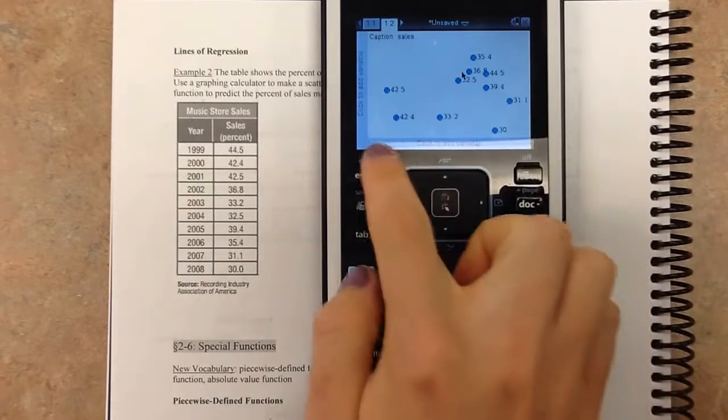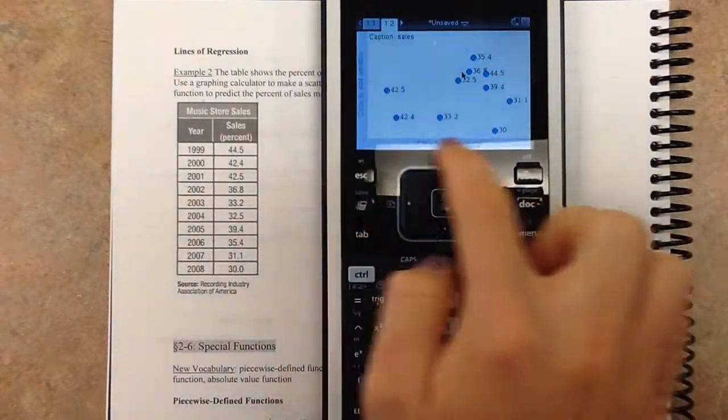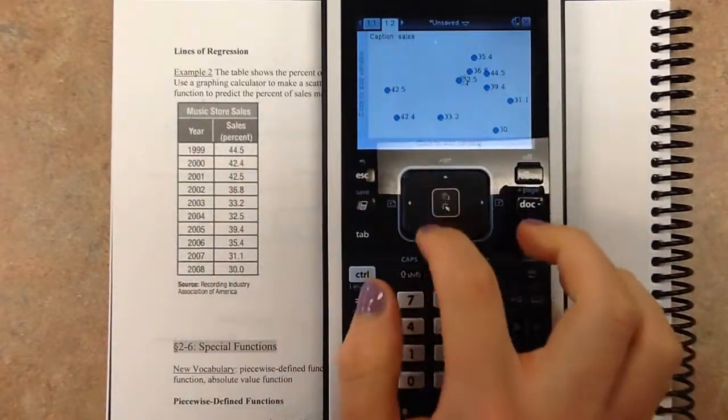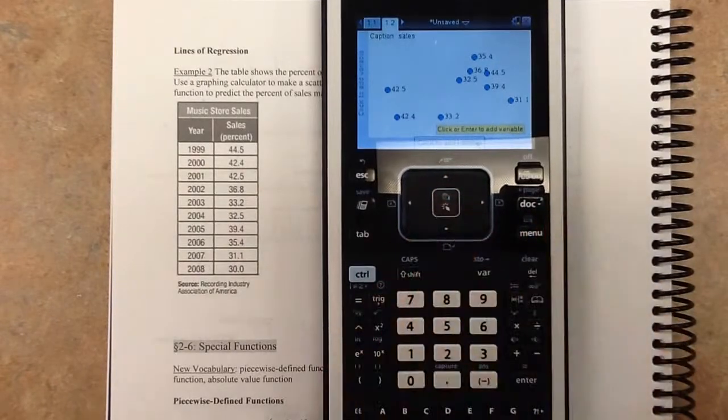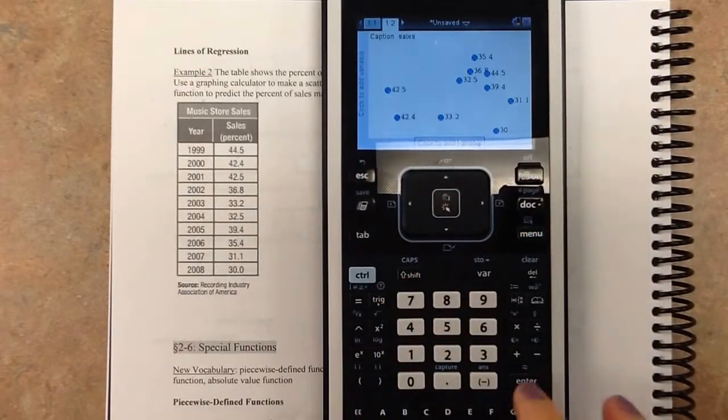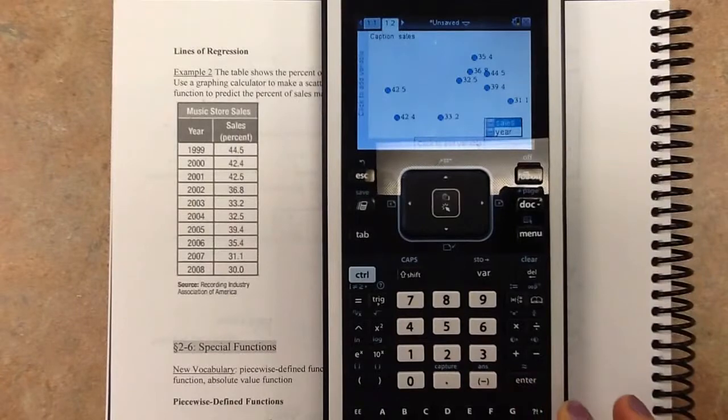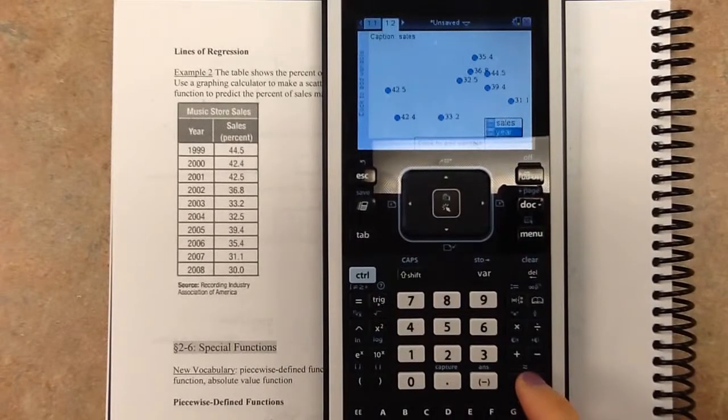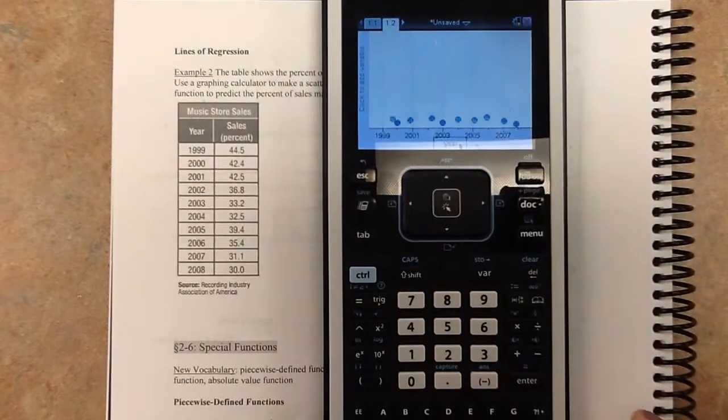Okay, so we need to pick axes. So it should say click to add variable, click to add variable. So you're going to click right here. Maybe we can hit enter actually. We want to make the year go along the x-axis like that. So select year and hit enter, and your data will just fly and organize itself. It's actually pretty cool. So there it goes.